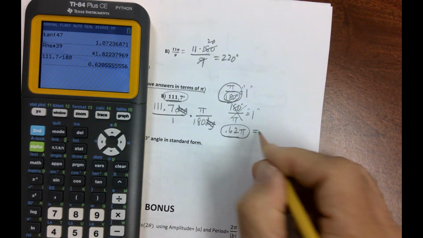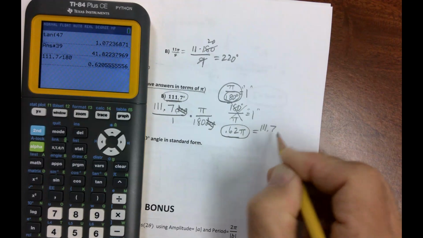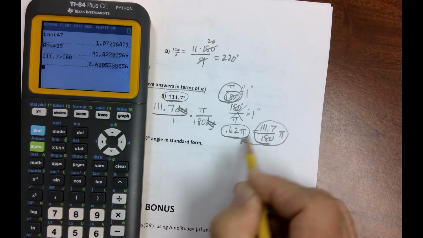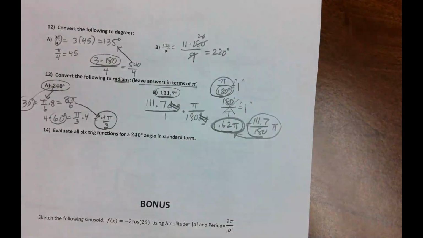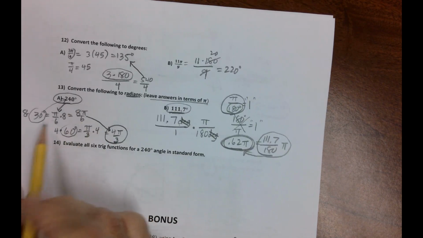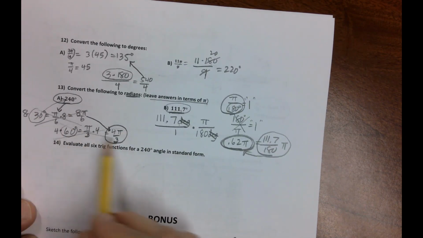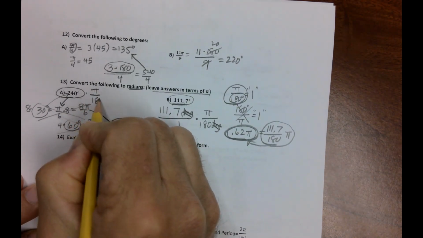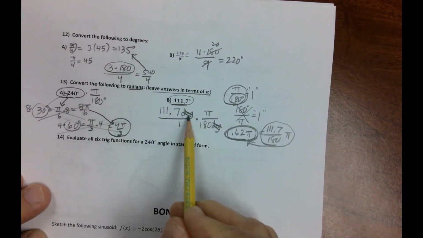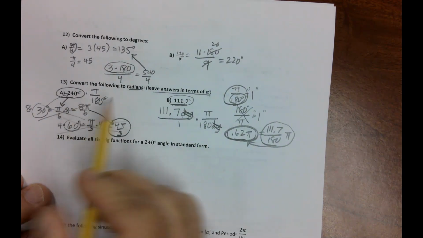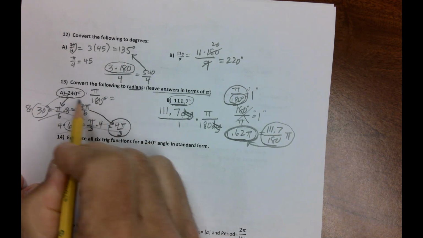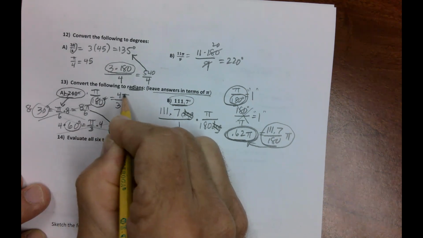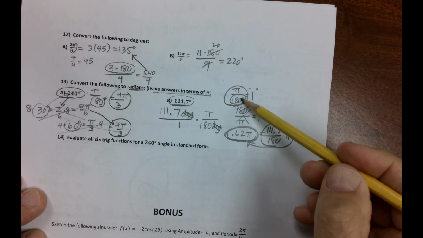Now if you left it as 111.7 over 180 pi, there's nothing I can really do, but this is a little simpler version. Okay. Now let's go back to this one. What if none of this made sense to you? You can still multiply this one by pi over 180 degrees. Now, I didn't write the DEG this time, so I'm just going to cancel these degrees out. 240 divided by 180, well, 60 goes into that 4 times. 60 goes into that 3 times, so I still get 4 pi over 3 using this technique.